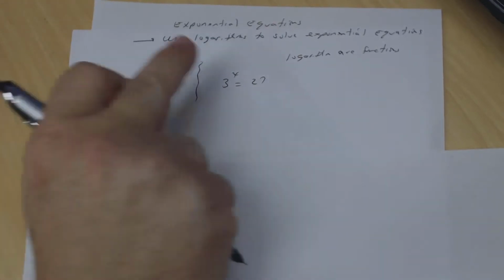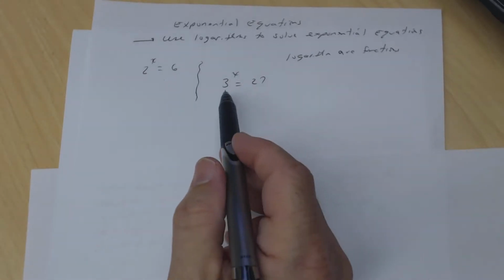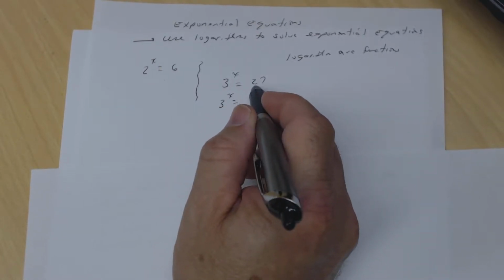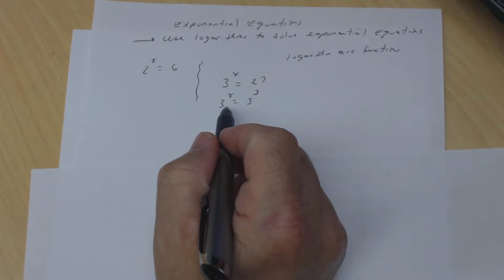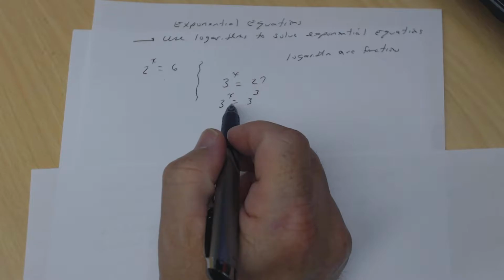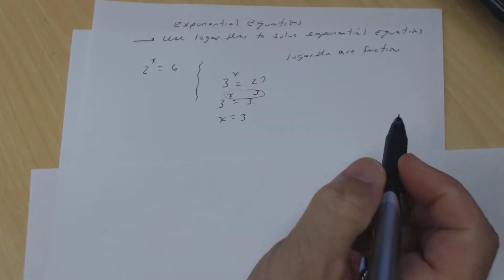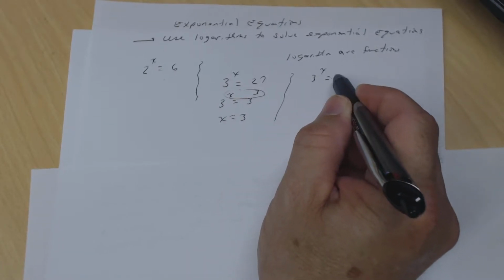All right, now let's do this one using the like bases. So the base that we would rewrite this as would be 3. I'm going to leave this as 3 to the x, and then 27 is 3 cubed. Since the base is the same, remember we can use the one-to-one property of exponents. Since the base is the same, the exponents have to be equal, so we get x equals 3. Okay, now let's look at the same problem, 3 to the x equals 27.